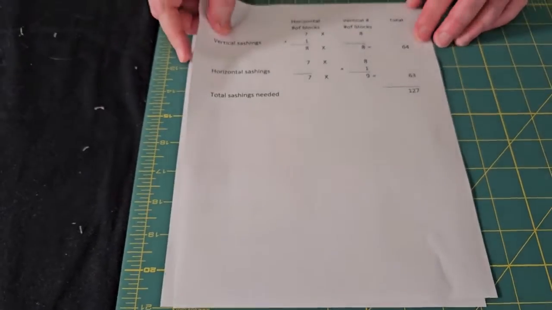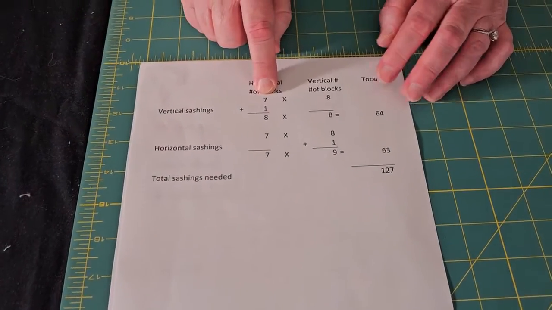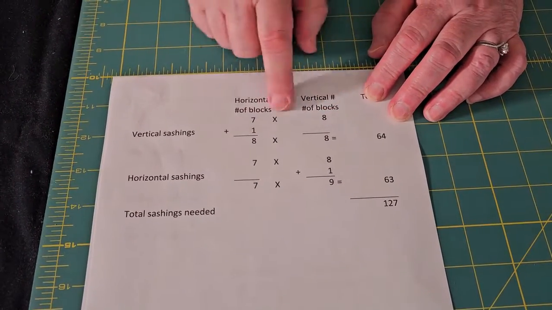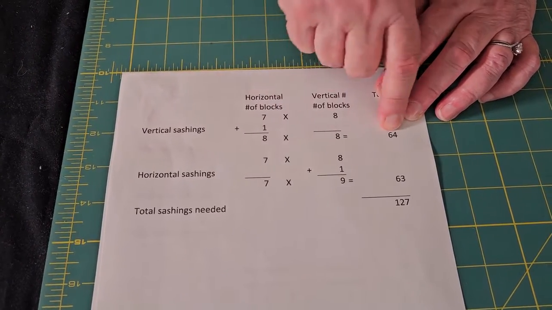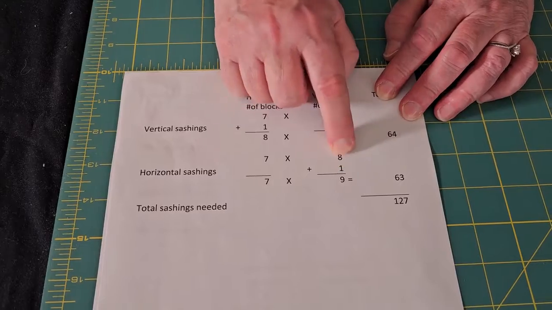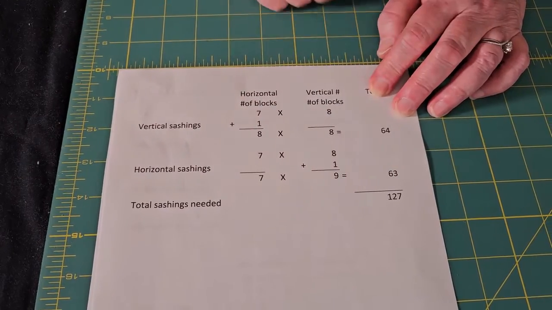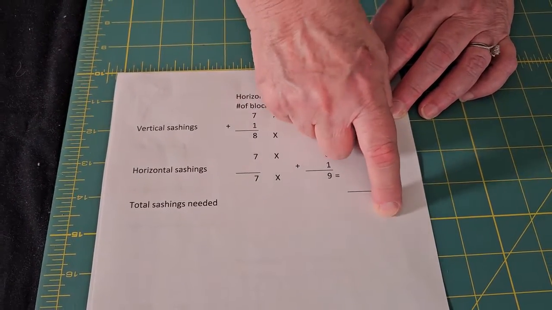Now here's where it gets more complicated. So say we're doing 7 by 8 blocks. You do the same thing. You add 1, gives you 8 times 8 is 64. And here you add 1, it gives you 7 times 9 is 63, for 127.